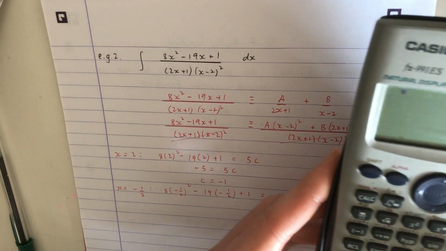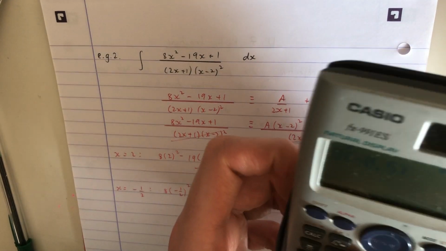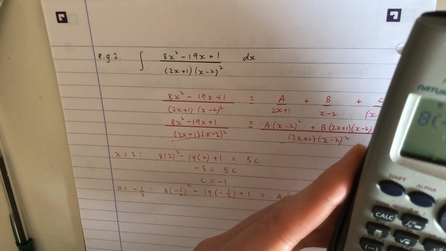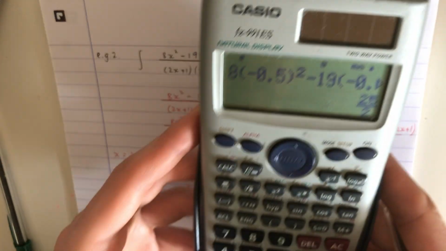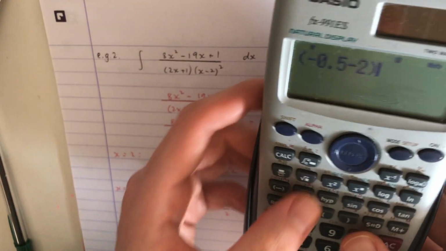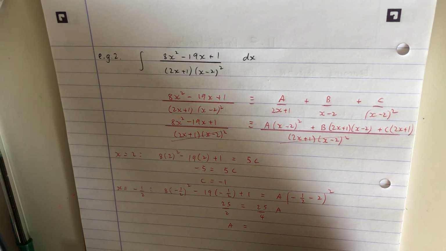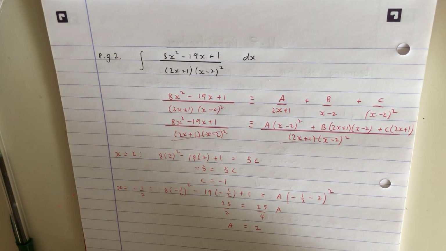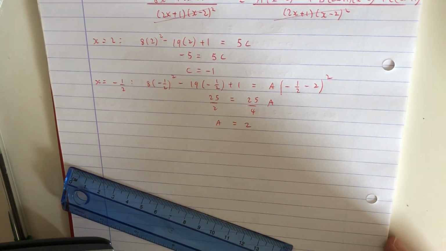Okay, if we simplify the left hand side, minus 0.5 squared, subtract 19 times minus 0.5, plus 1, 25 over 2 is equal to minus 0.5 minus 2 squared, 25 over 4, a, and if you make a the subject, you get a is equal to 2 for that one. So that's 2 of the unknowns worked out.